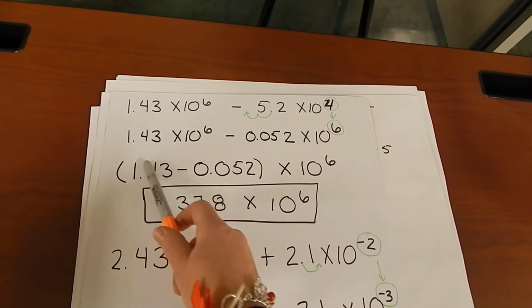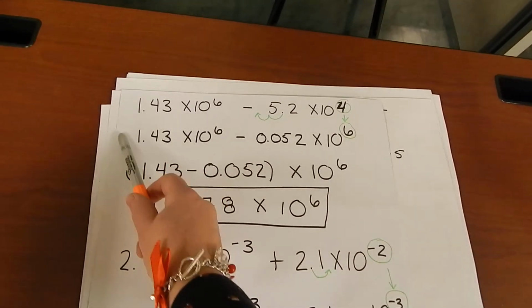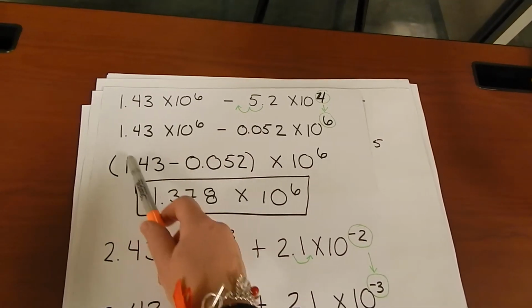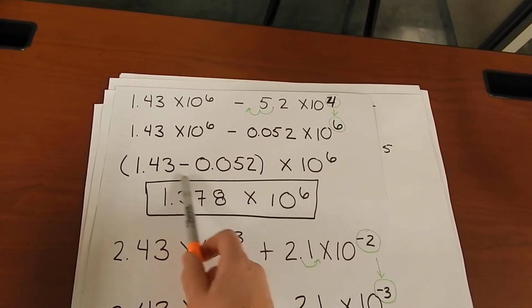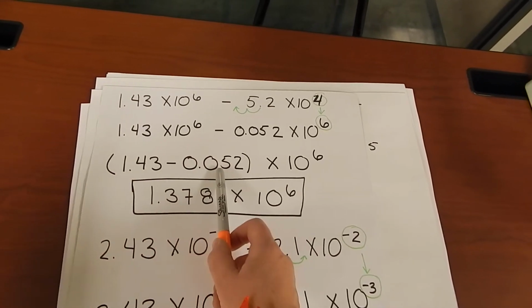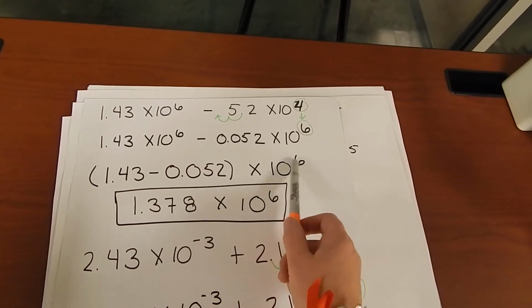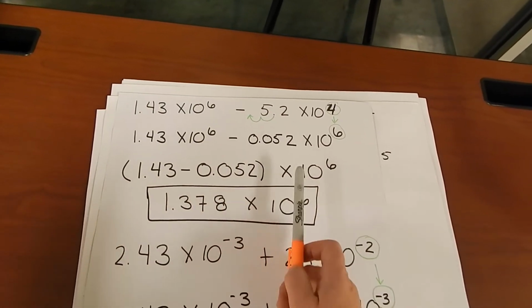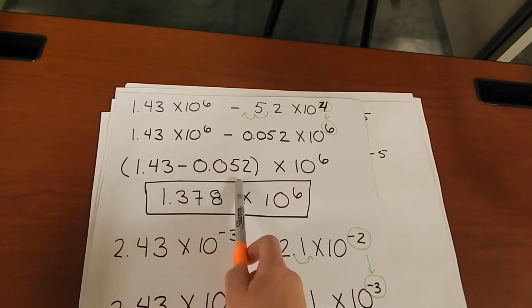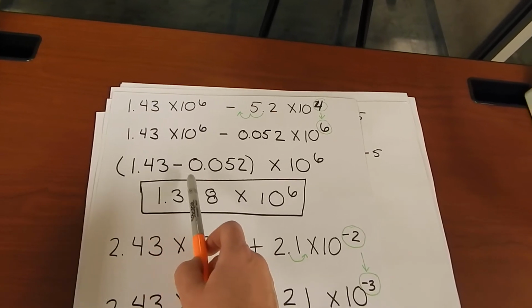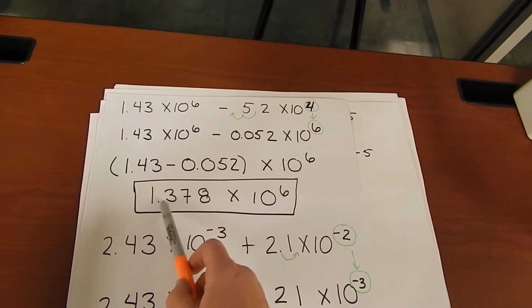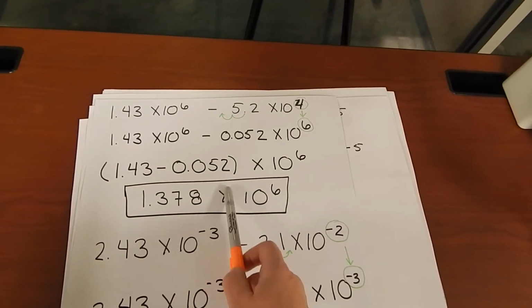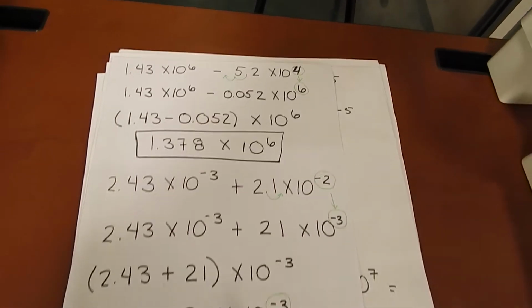Then I take my multipliers, 1.43 minus 0.052, and put them in parentheses. There's my multipliers, and I subtract those, times 10 to the 6th. Why 10 to the 6th? Because that's the exponent that I chose to make them both equal to. And when I do this math, 1.43 minus 0.052 is equal to 1.378, times my exponent, which is 10 to the 6th.